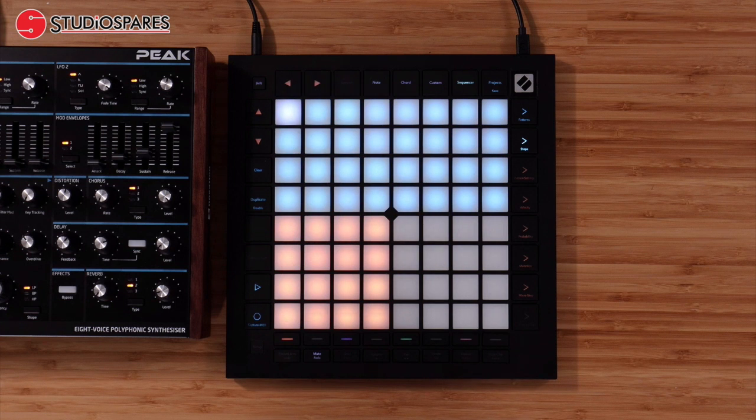the Launchpad Pro MkIII. Now, although there are a ton of features added to the Launchpad Pro, and a host of overview videos available, we're going to be focusing on the external sequencing capabilities for using with hardware synths and drum machines.